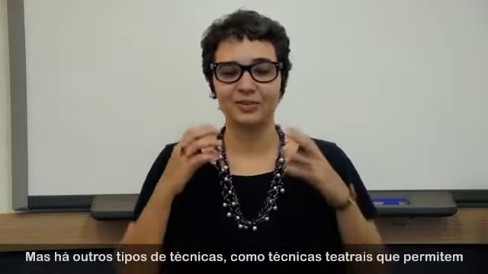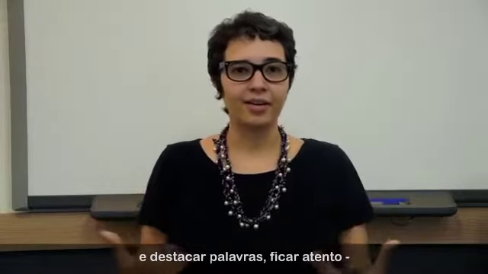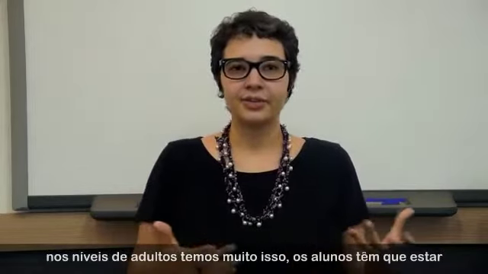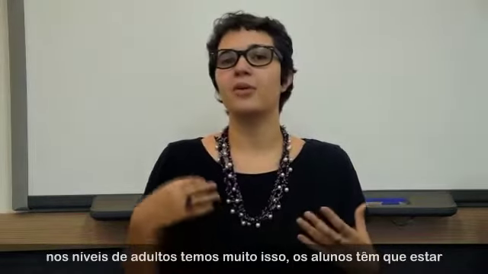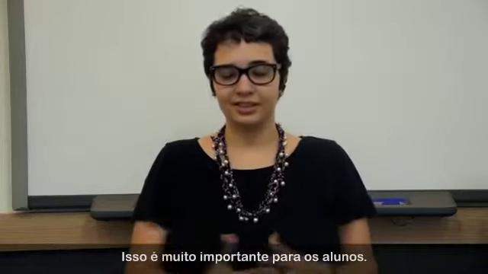And vocabulary, I would say keeping a vocabulary notebook. This is very useful in highlighting, becoming aware of our adult levels. They have this a lot. Students have to become aware of the kind of words that are being used and how they are being used. This is very important to learn.